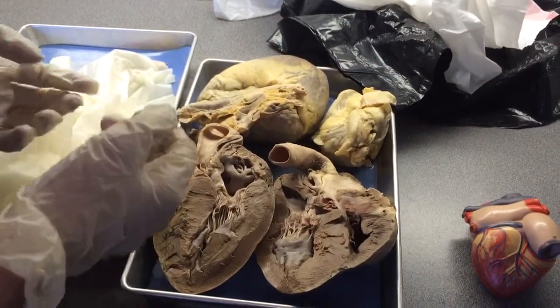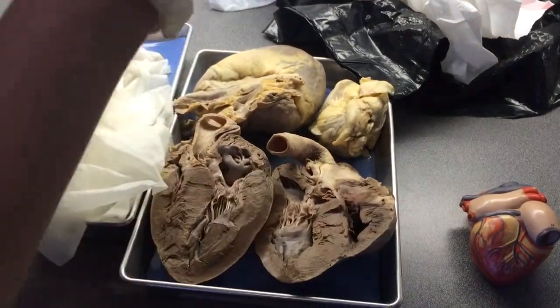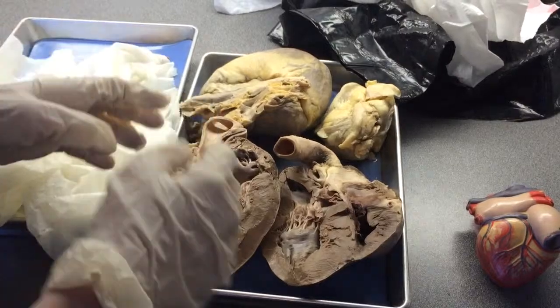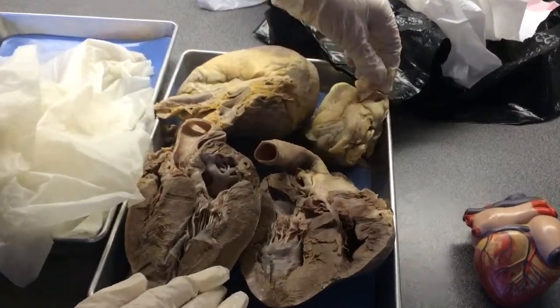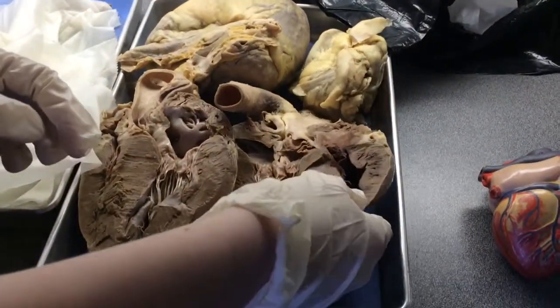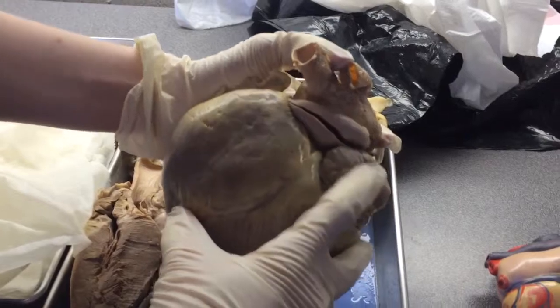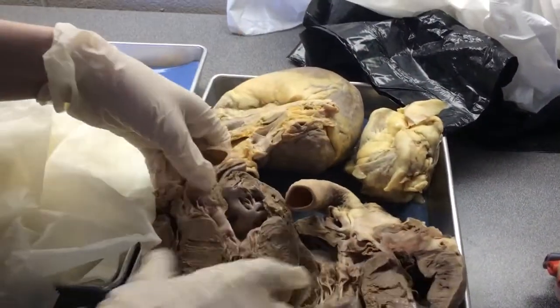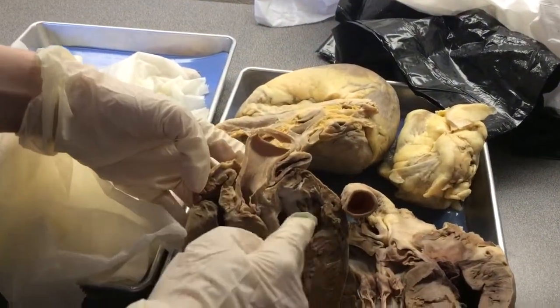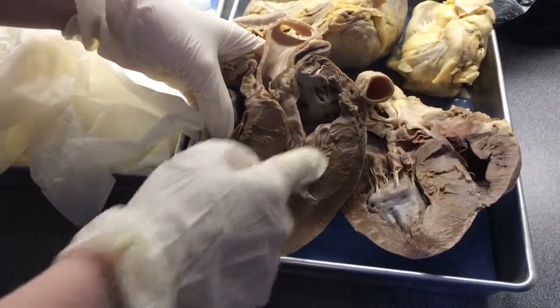Okay, this is the circulatory system. The mediastinum is where the heart is located, and it's in the central area of the body. The pericardium, this is the fibrous pericardium, and it holds it in place, and then there's the visceral pericardium. The auricles are here. The atria, this is the right and the left atria. This is the right and left ventricles.